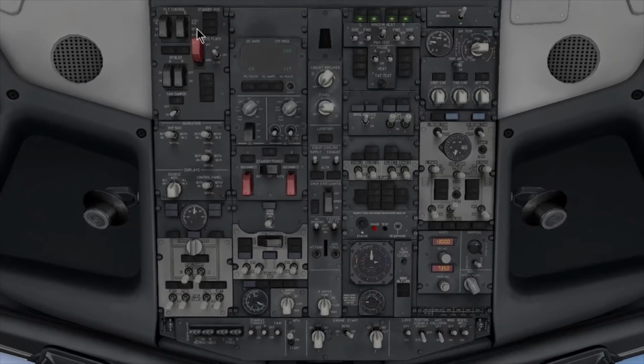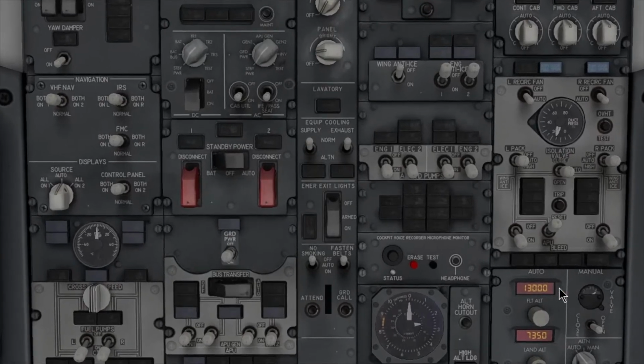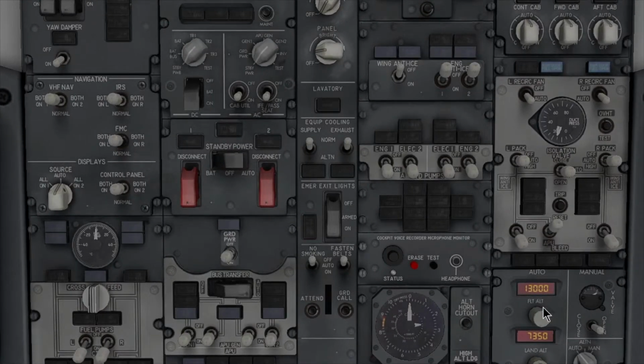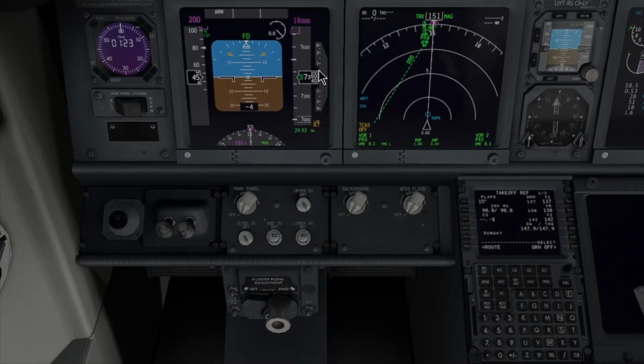Now let's go to the overhead panel. We see here that the pressurization altitude is set to 13. We need to increase that to 18,000, which is our cruise altitude. And we're going to come back to this airport, so we'll set the landing altitude to 7350, which we can see from the display here is the altitude at which the airport is at.